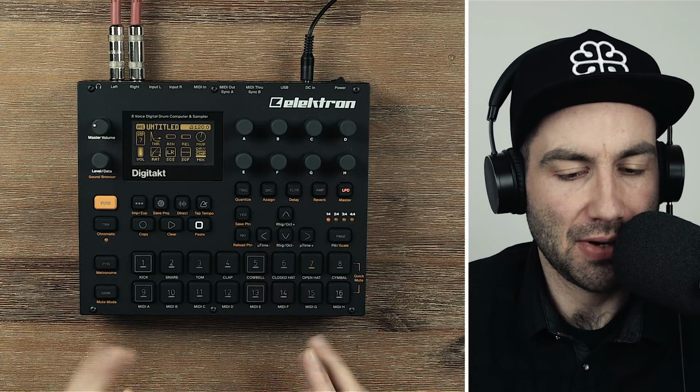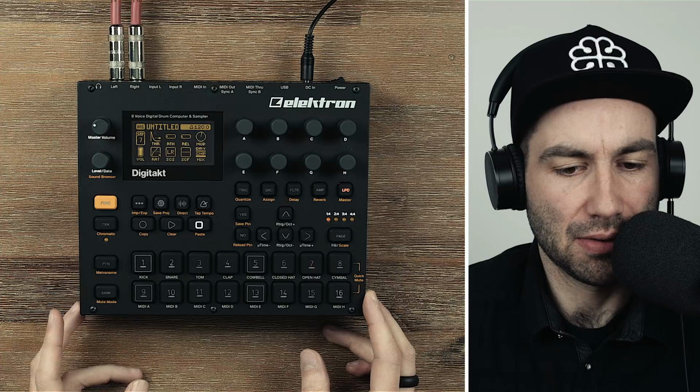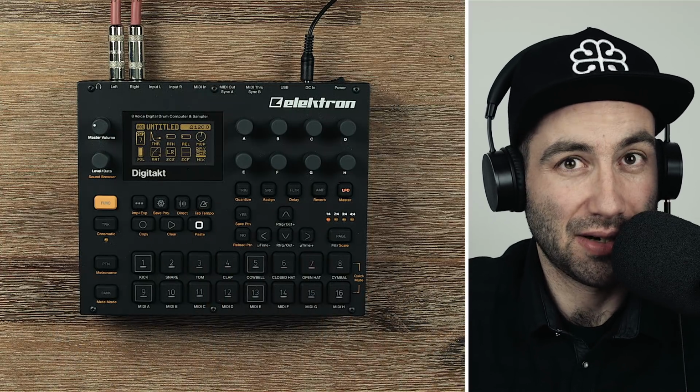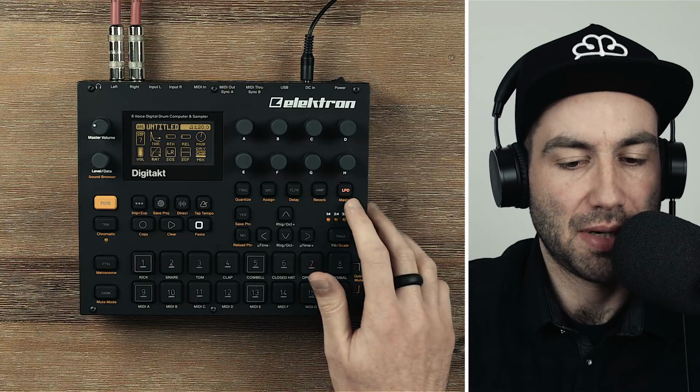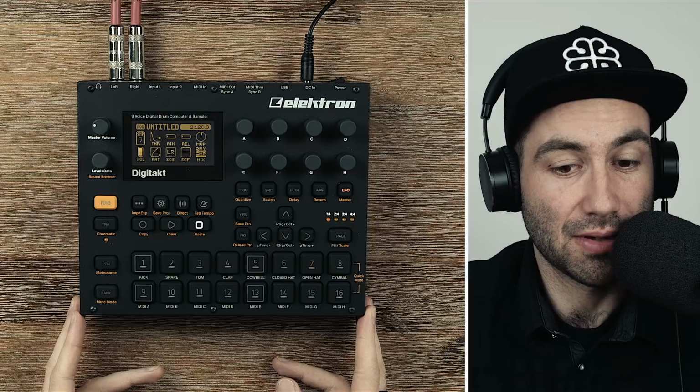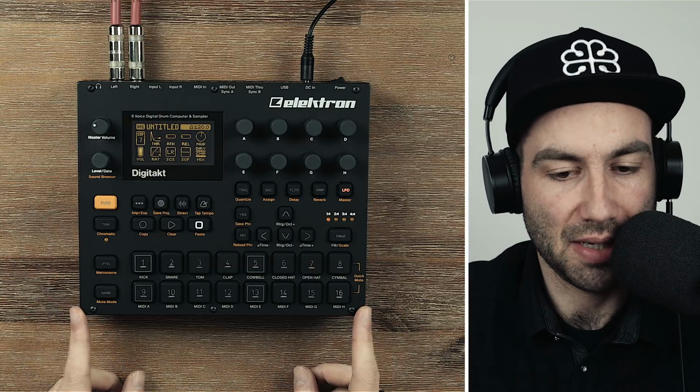I tried doing parameter automation with it, but I don't think it works. I tried recording knob changes, but it didn't actually record them. So I don't know that it's possible to automate these parameters with parameter locks, but if there's a way that I'm missing, let me know in the comments.